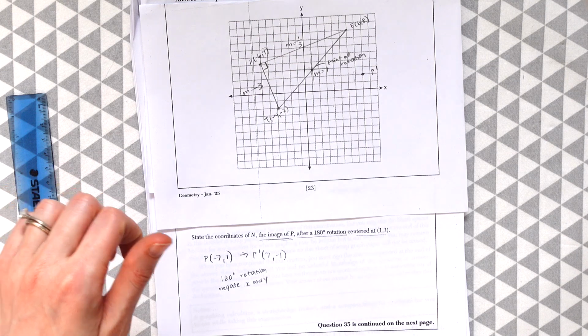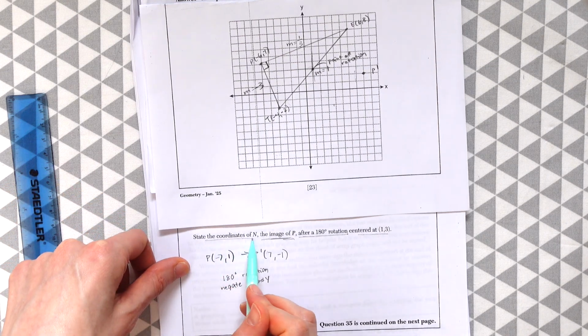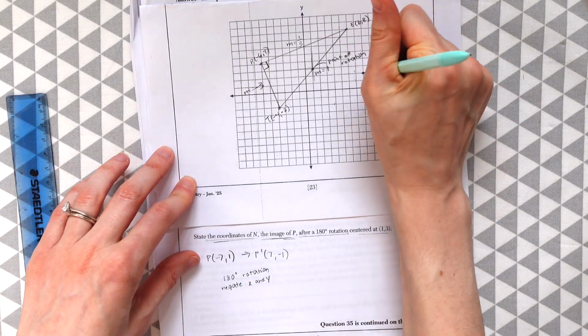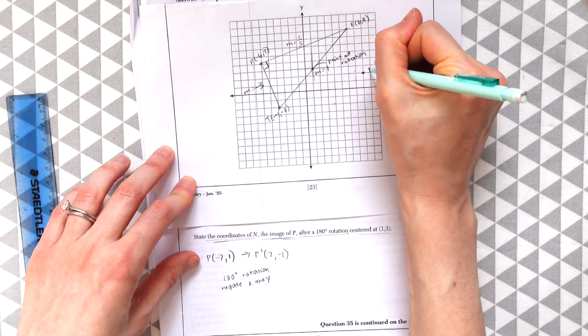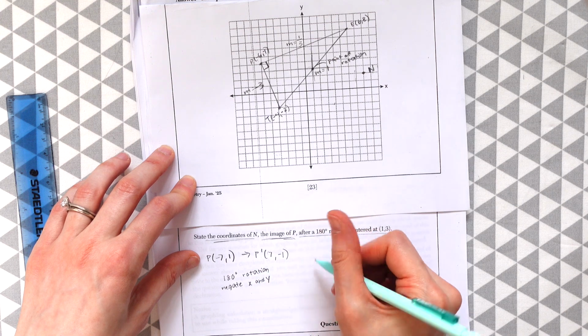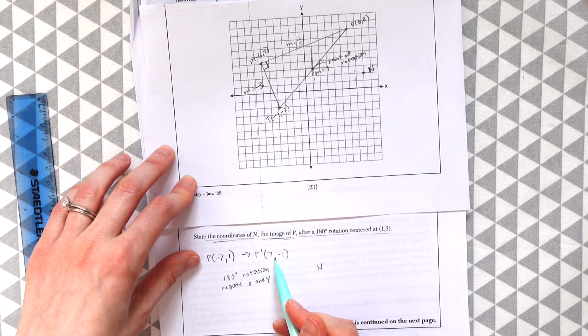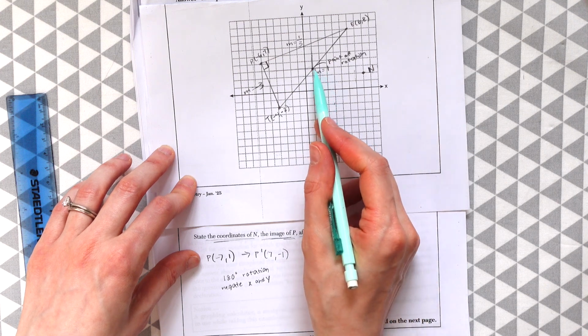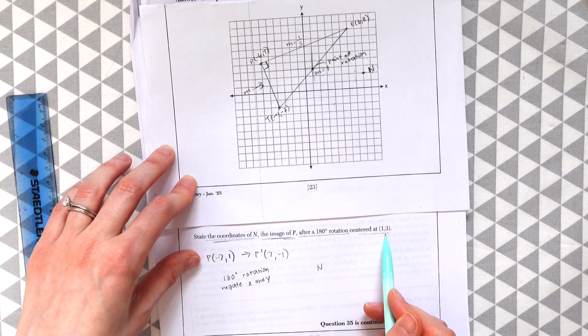So now it still tells us to state the coordinates of N. Oh, so we're actually going to call this N. Before we say this is our answer, 7, negative 1, remember this is in relation to that point of rotation, 1, 3.